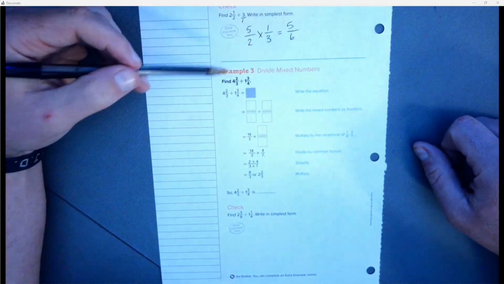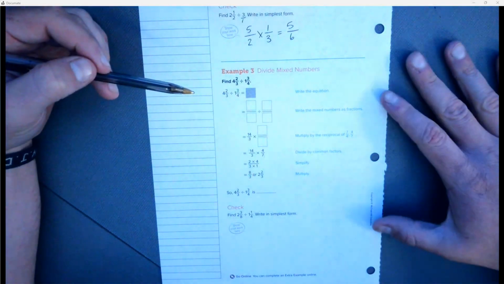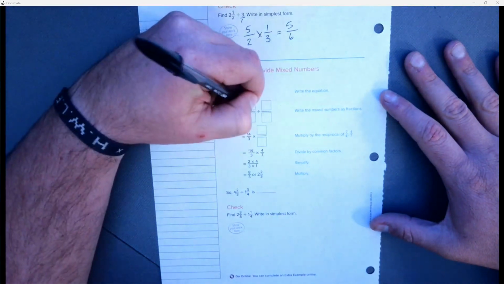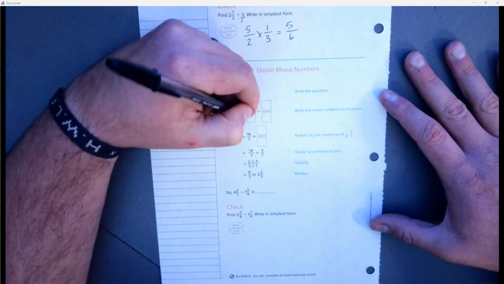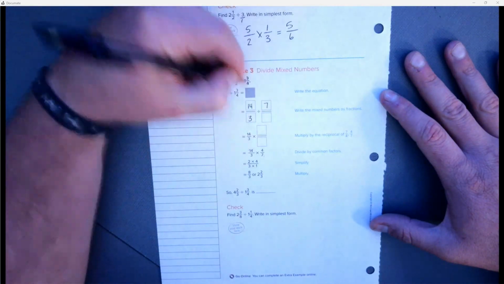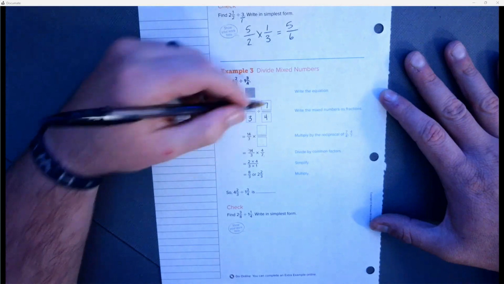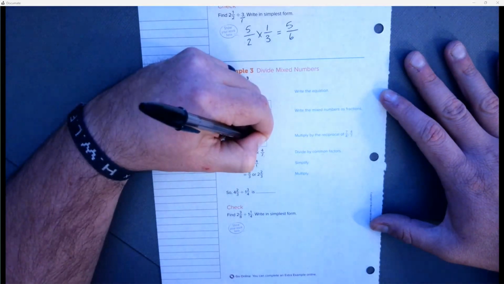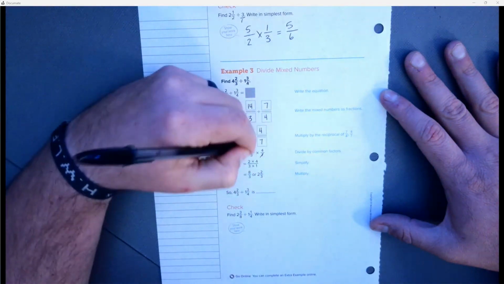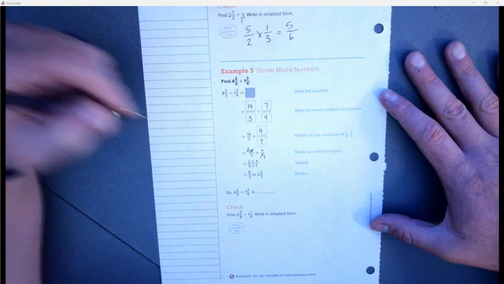Example 3, we have 2 mixed numbers in the equation. So we're going to have to turn them both into improper fractions. 3 times 4 is 12, plus 2 is 14. We keep our denominator of 3. 4 times 1 is 4, plus 3 is 7. Keep our denominator of 4. Again, keep, change, and flip from 7/4 to 4/7. We can cross simplify the 14 and the 7. 7 goes into 14 2 times. 7 goes into 7 once.